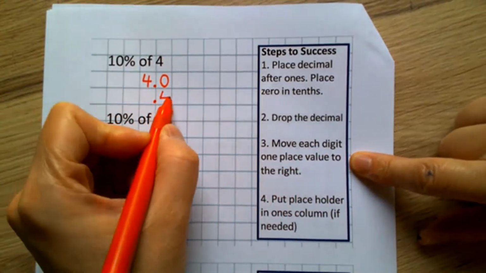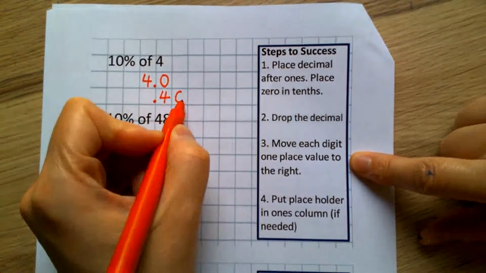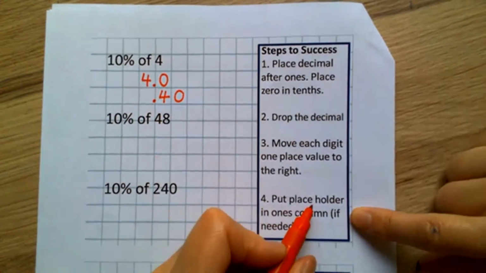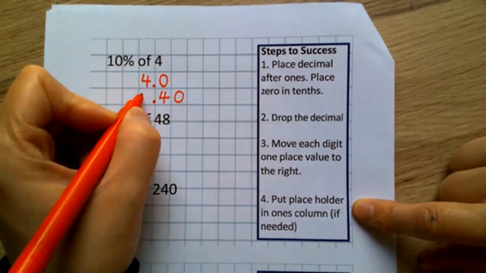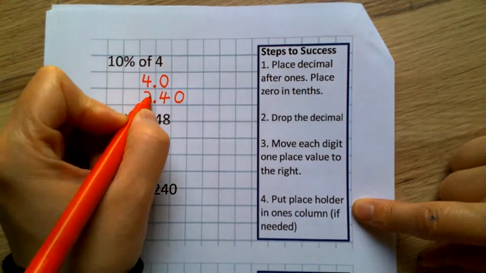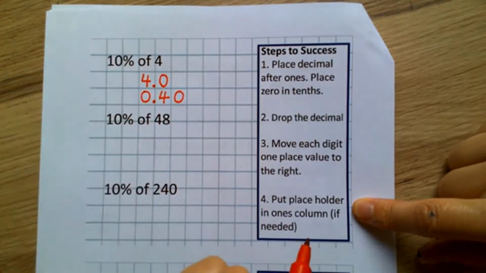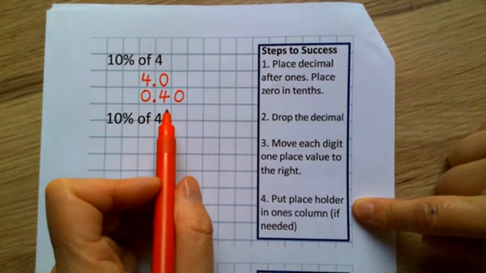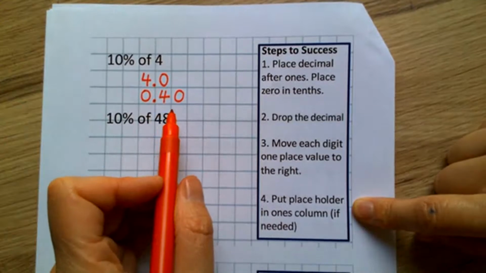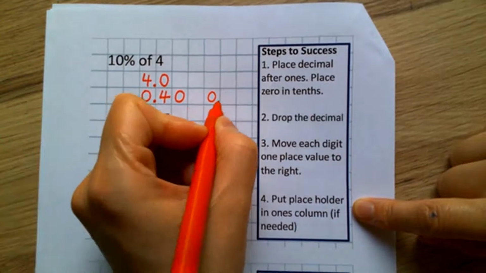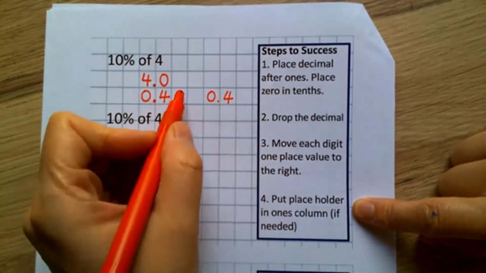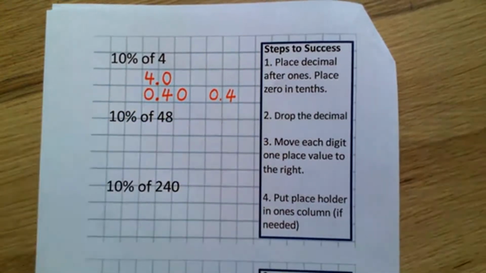And then we're going to move each digit one place value to the right. So over here, and 1. And then we're going to place a holder in the ones column. So there's nothing here, and that's what we're going to do, put a 0 there. Is there another way that we can write this? 0.40? Yeah, 0.4, great. If there's a 0 at the end, we don't need to write it.